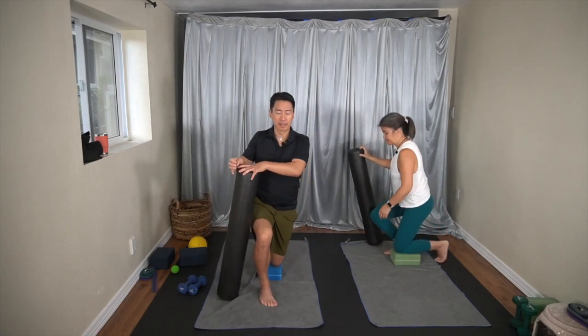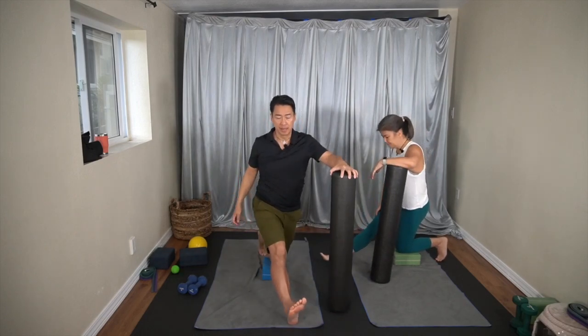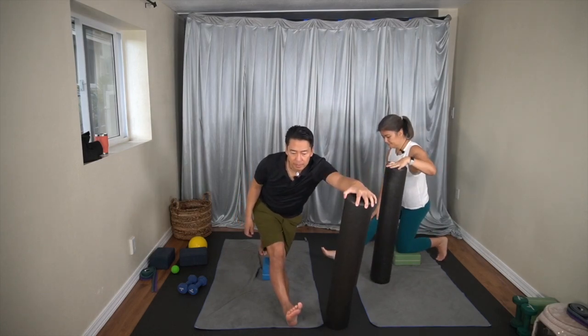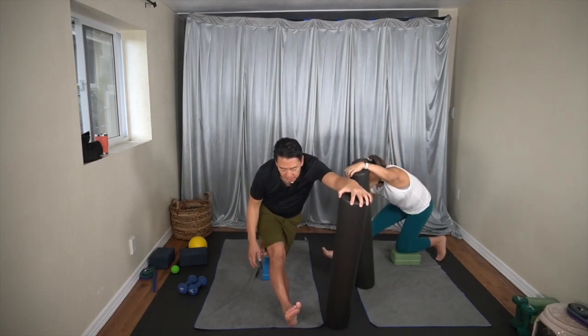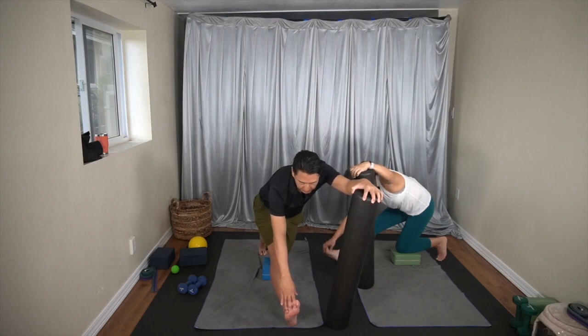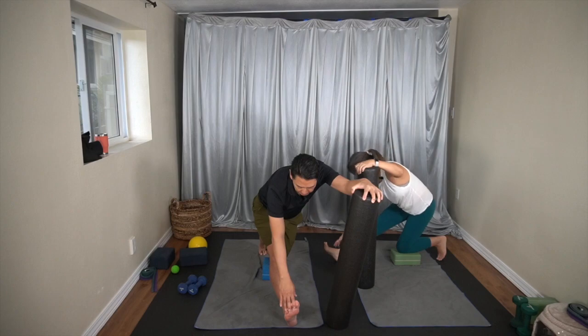As you now take your leg across the midline, you're gonna reach forward with that right hand. And then you're gonna reach with your left hand to your left foot. Suck in your tummy, no pain in any joints, it should be in muscles. And you're breathing.